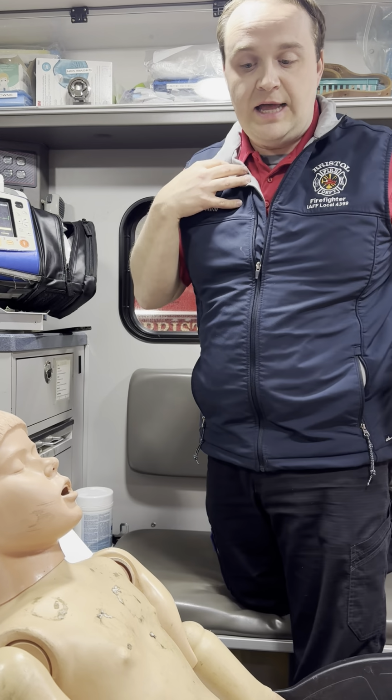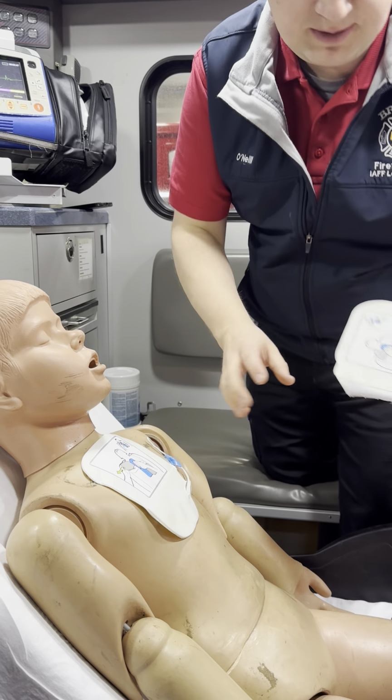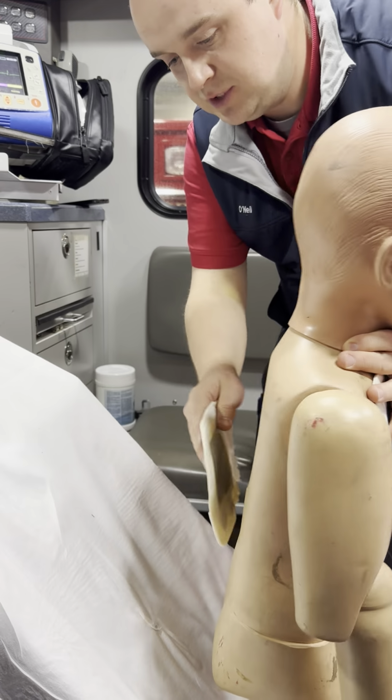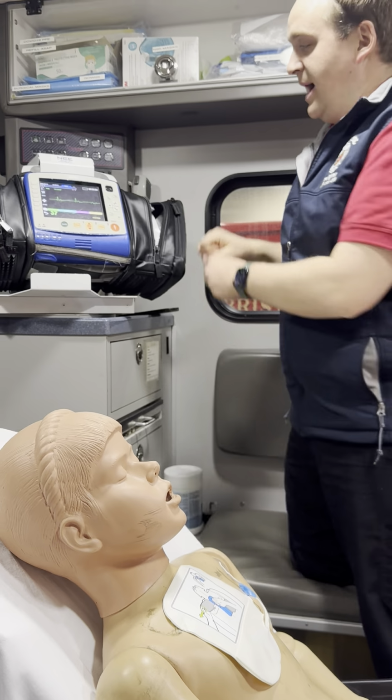Pad placement, you have two options. You have the anterior lateral or anterior posterior. Anterior posterior does seem to be preferred for the pacing, so we'll do anterior posterior pad placement. We'll plug our pads into the connector.